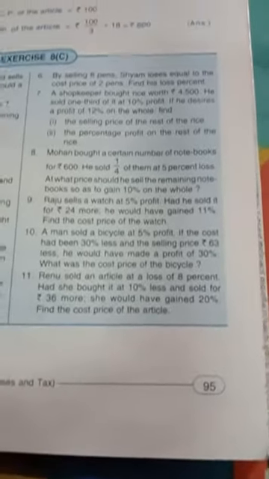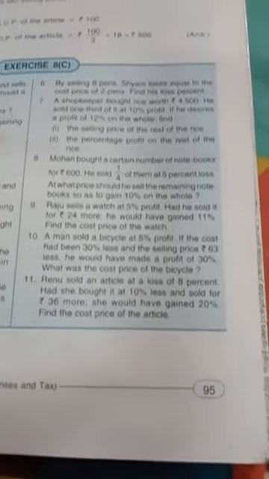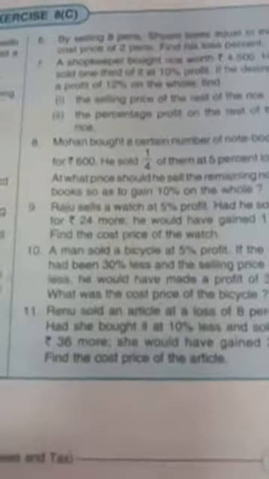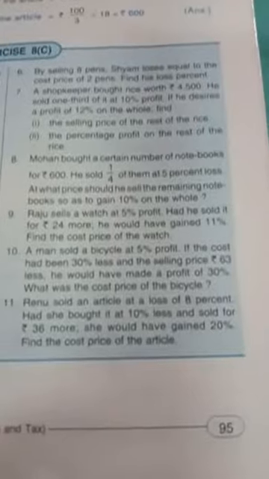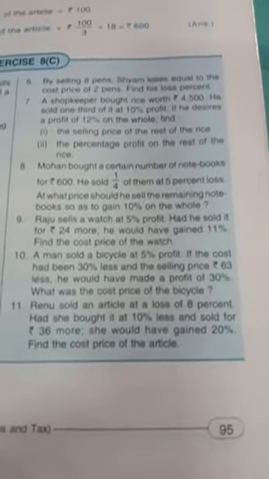See next, 9th question. Raju sells a watch at 5% profit. If he had sold it for rupees 24 more, he would have gained 11%. Find the CP. So first, what is the selling price? If he sells the watch, he has a profit of 5%. If he increases the price by 24, he would have a profit of 11%. So we want to find the CP.